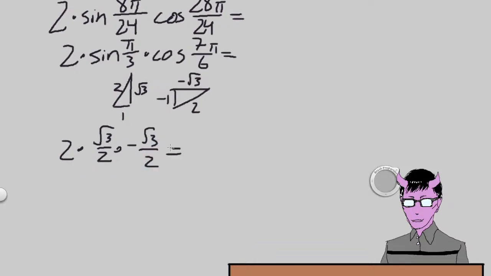Alright, so what do we get? This one cancels with this one. We have a negative in the end. We have root 3 times root 3, which is 3. There's a 2 left over on the bottom. So, well, this is a very clean answer.